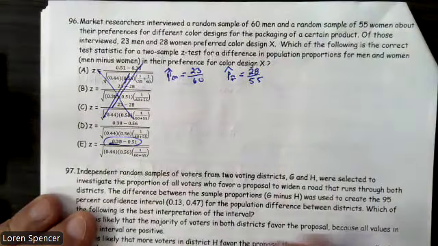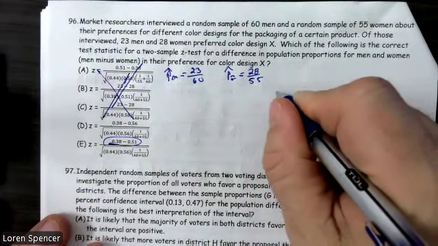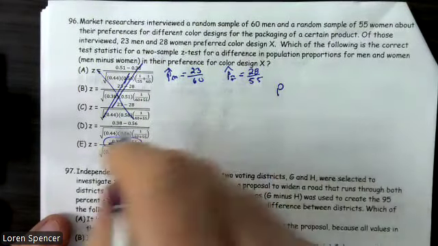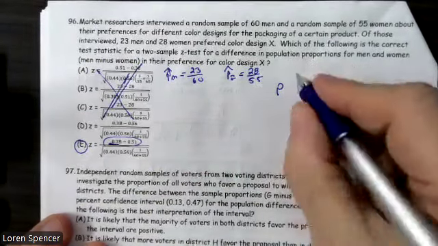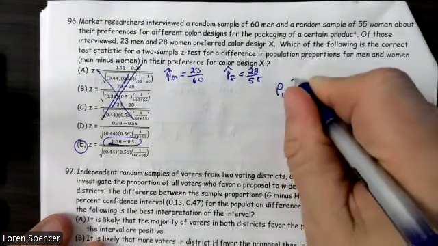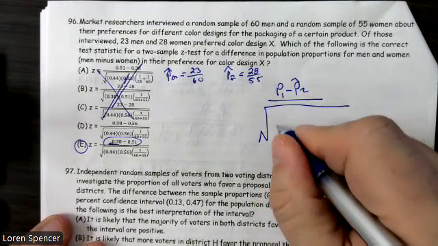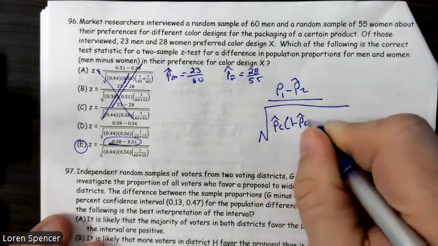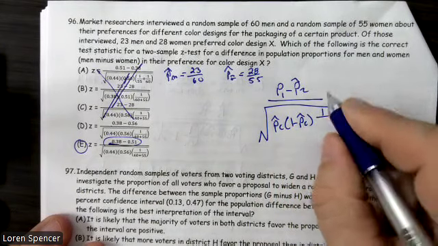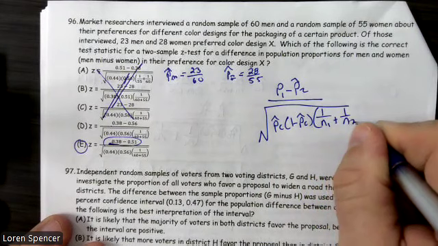All right. I'm going to go a step further just to remind us that the formula is, even though we know now the answer to 96 is E, p hat 1 minus p hat 2 all over p hat c times 1 minus p hat c, times 1 over n1 plus 1 over n2.